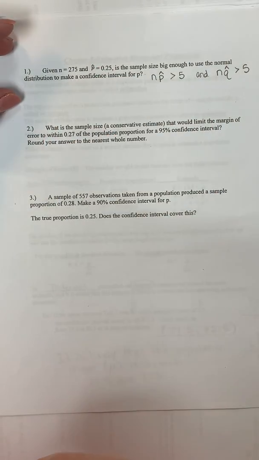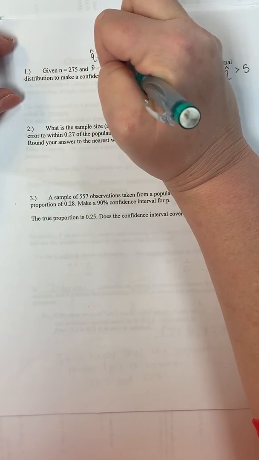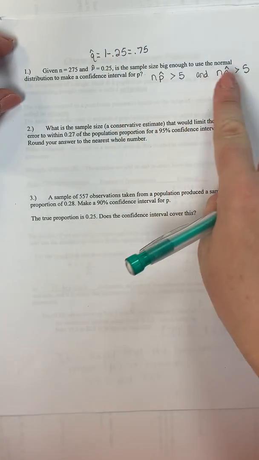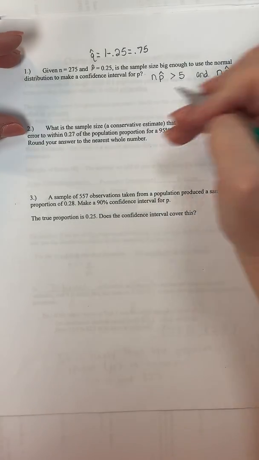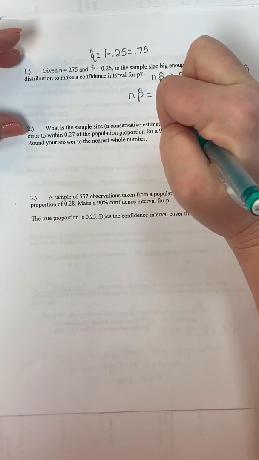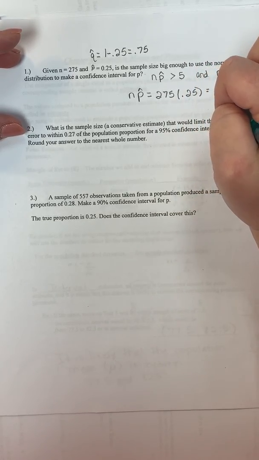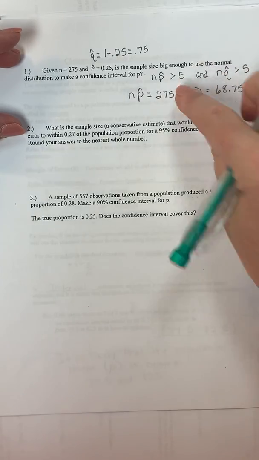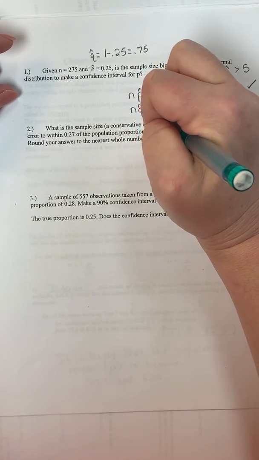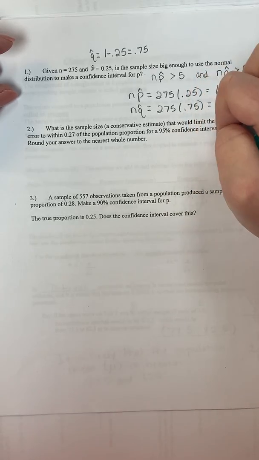So we have an n, we have a p hat, let's get a q hat. Q hat is going to be 1 minus p hat, so that would give us 0.75. Let's test both of these. They both have to work. So n times p hat is going to be 275 times 0.25. That gives us 68.75. Yes, that is definitely bigger than 5. Let's make sure that n times q hat works too: 275 times 0.75. That one's going to be even bigger.